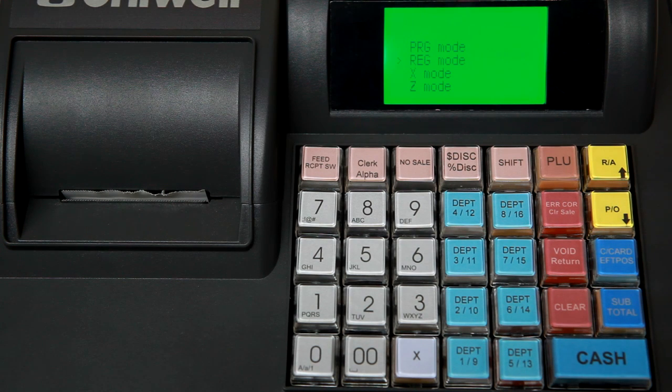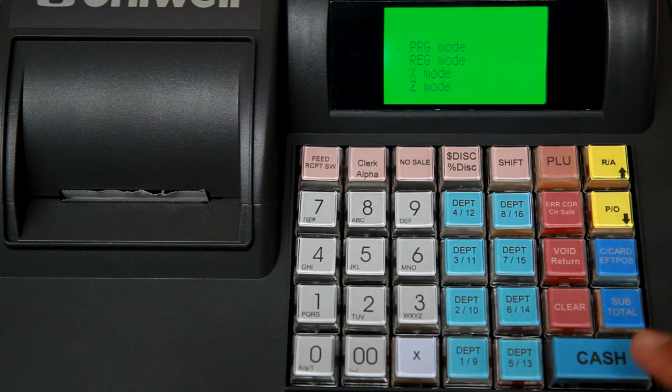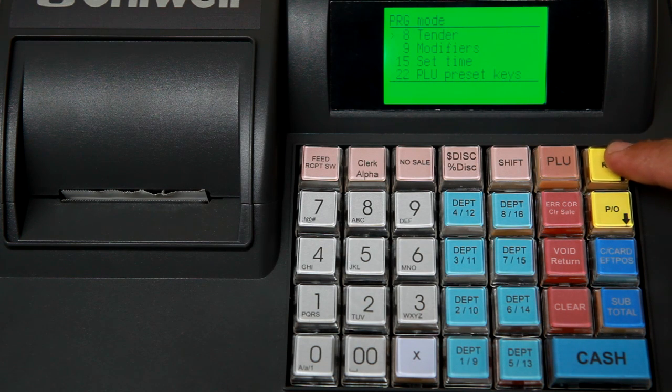by Cache. We have a list of options on the screen that we can now select from. If we want to program the register, we simply use the RA and the PO keys to navigate up or down. In this case, we'll navigate up by selecting the RA key. It will go to the selection for program mode, and to enter the programming, we press the Cache key. Once we're in the desired function, we can then use the RA and PO keys again to navigate up and down alternatively.